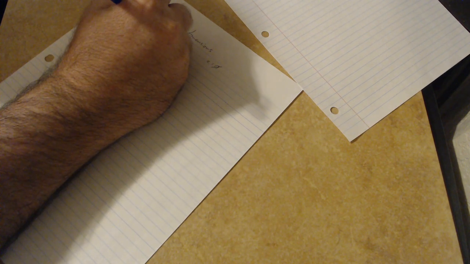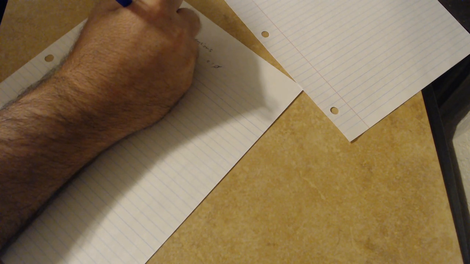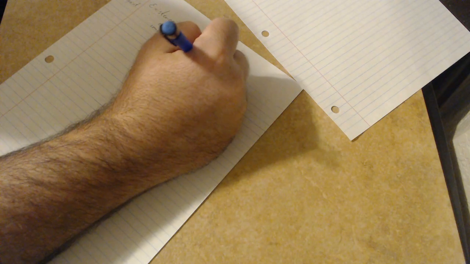So 1 means something. The lighting is terrible, I understand. Also, the camera can't focus.